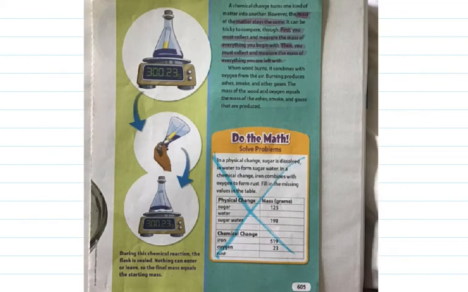A chemical change turns one kind of matter into another. However, the mass of the matter stays the same. It can be tricky to compare, though. Something to keep in mind. First, you must collect and measure the mass of everything you begin with. Then, you must collect and measure the mass of everything you are left with.